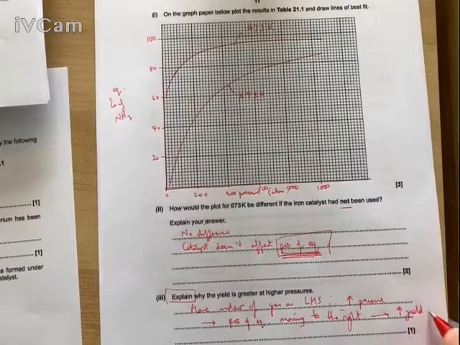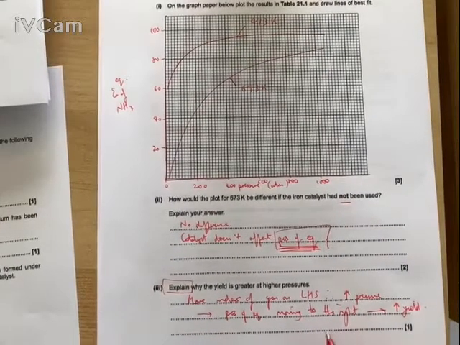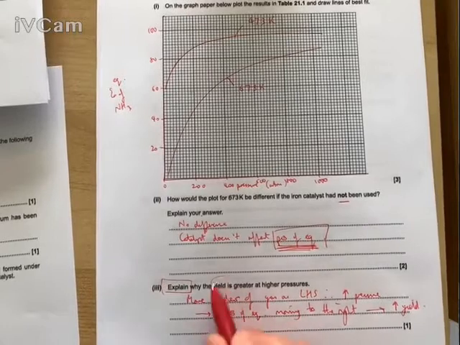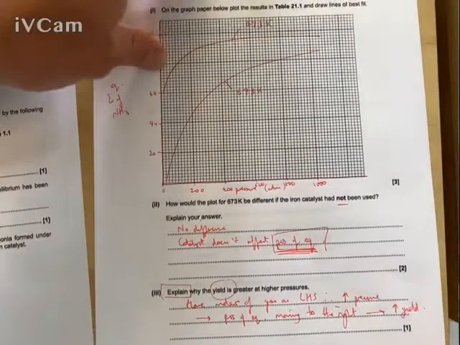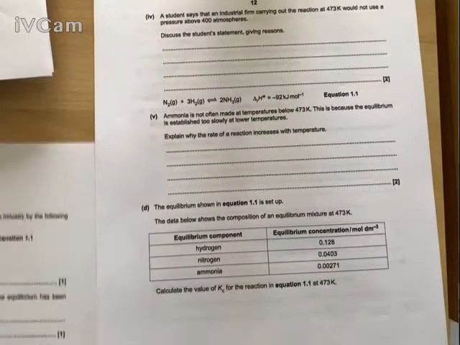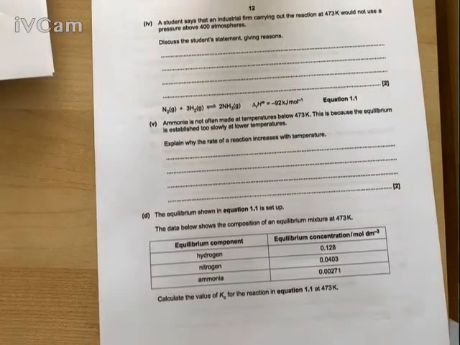Now, it's only 1 mark, so we're not going to have to go through that whole thought process, but I would always link it back right at the end to the yield, because the question has said yield. If you just say position of equilibrium, you've not strictly speaking answered that question. Right, so now I think we can put it on the floor.